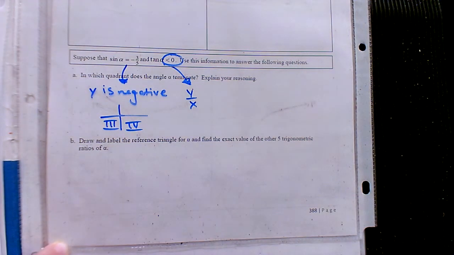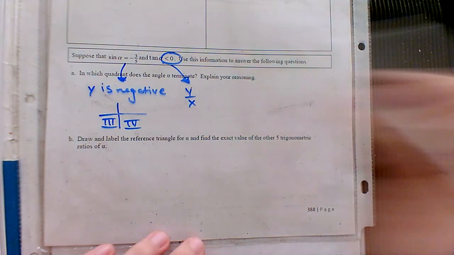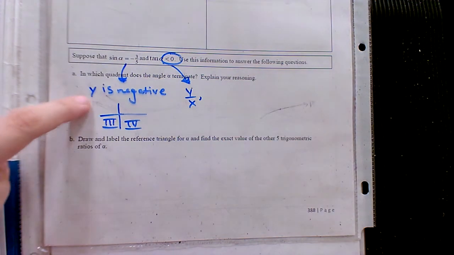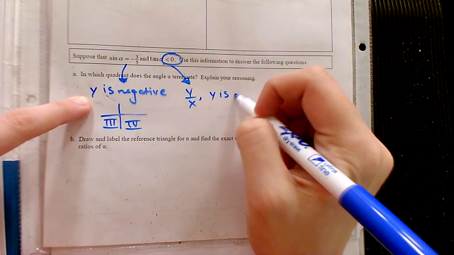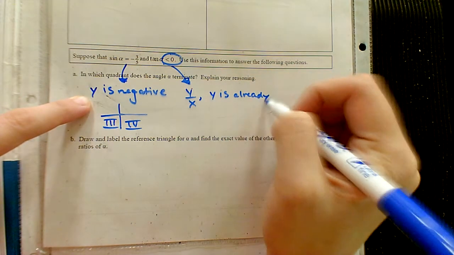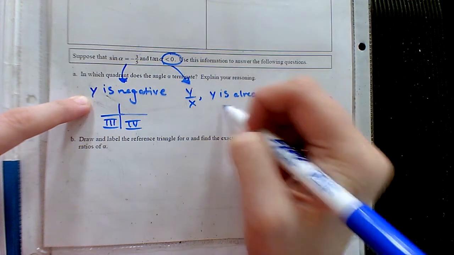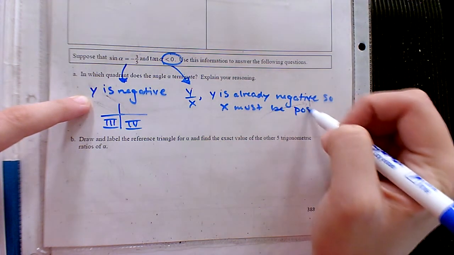If a fraction is negative, that means either the top or the bottom is negative. You can't have both. So can we determine whether the y is negative or the x is negative? Well, what if the x has to be positive, the y is negative? There we go. From the previous one, we said the y is already negative. So x must be positive.